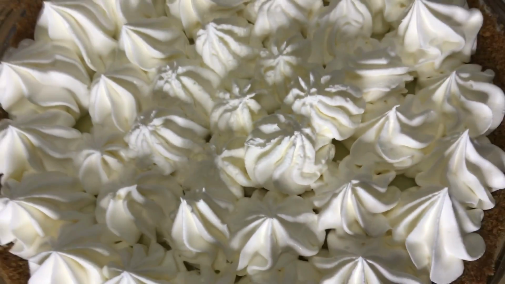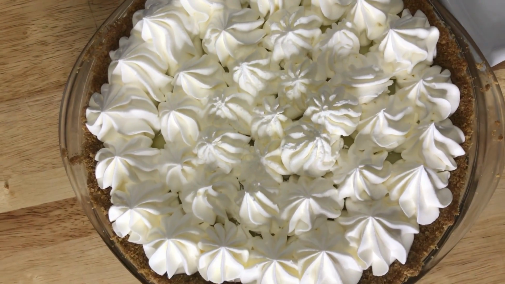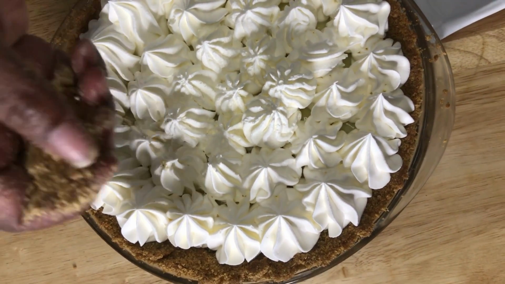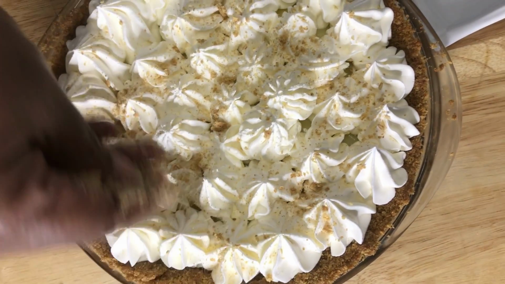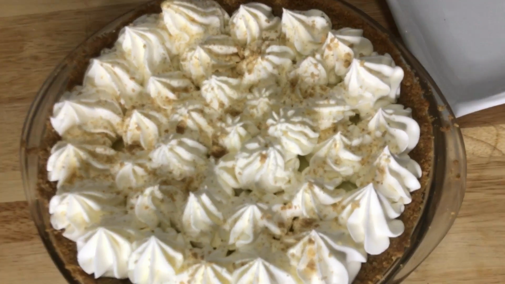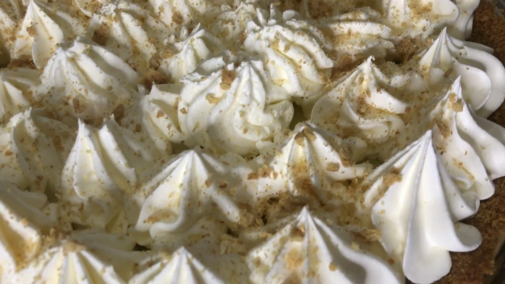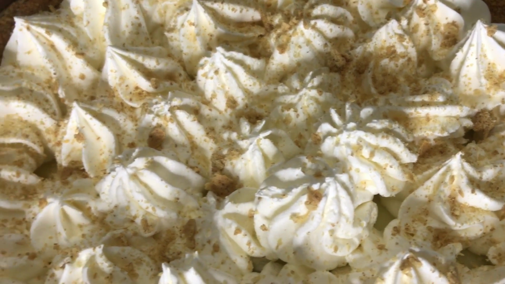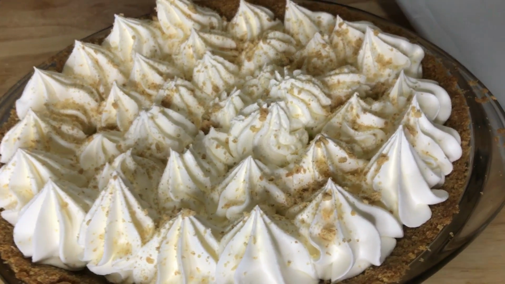Yay! Now, I had some leftover graham crackers that I just crumbled up, and I'm just going to sprinkle over top of my pie like that. As much or as little as you like. So, this is my banana cream pie.